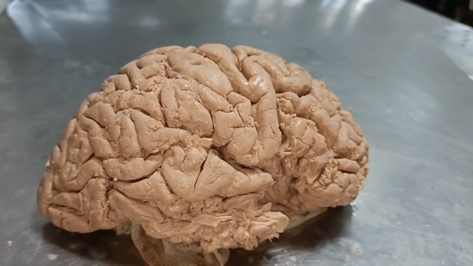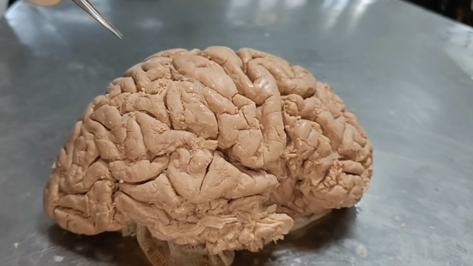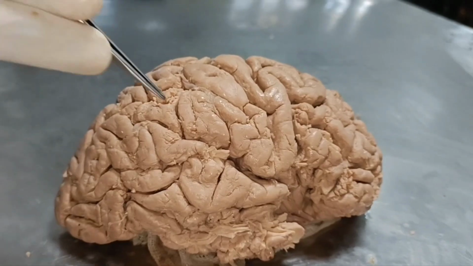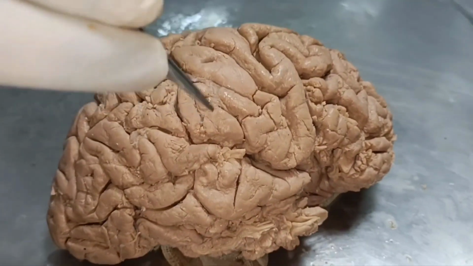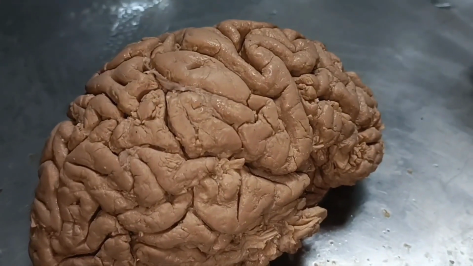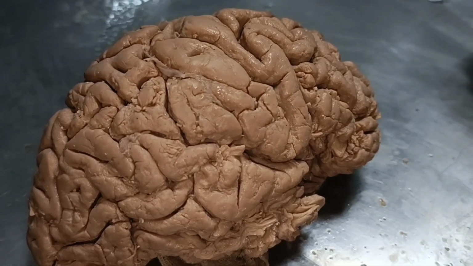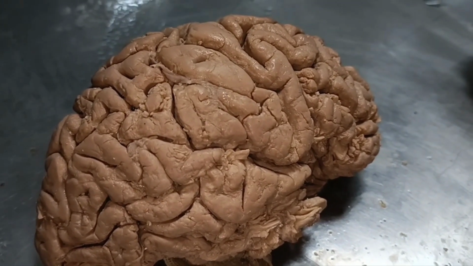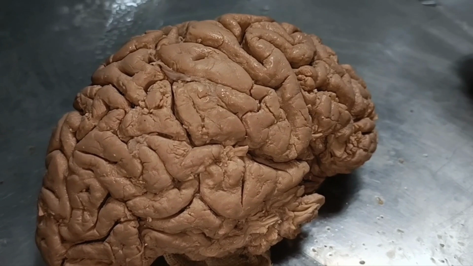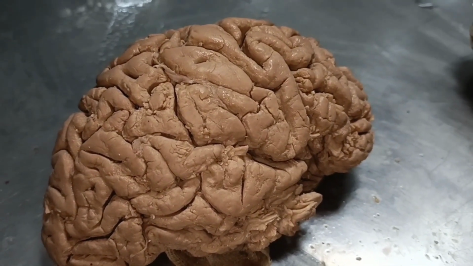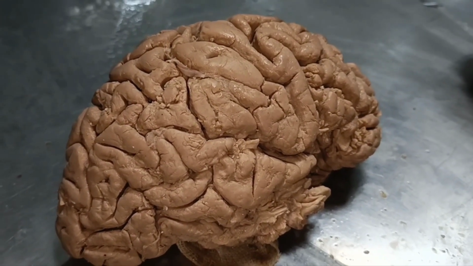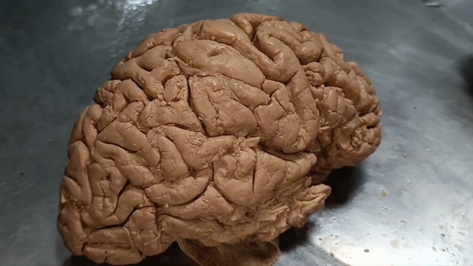Next, coming to the sensory association area, that is area number 5 and 7. It is present between the sensory and visual areas. The function includes stereognosis and sensory speech. The effect of a lesion is astereognosis and sensory aphasia.